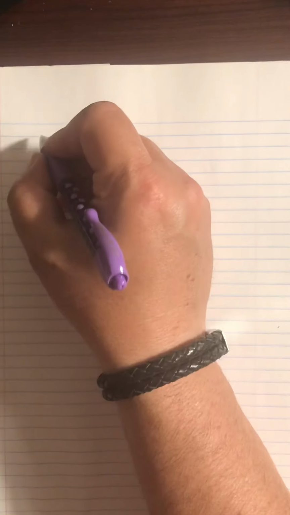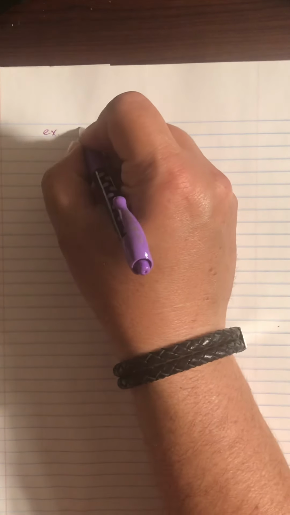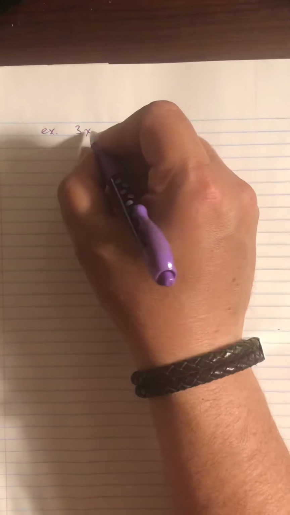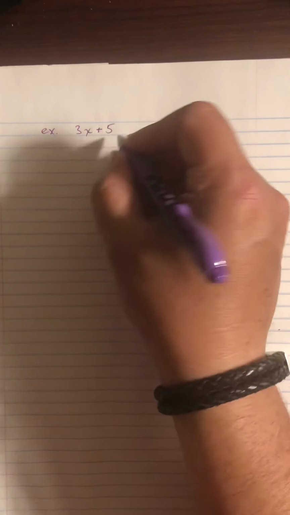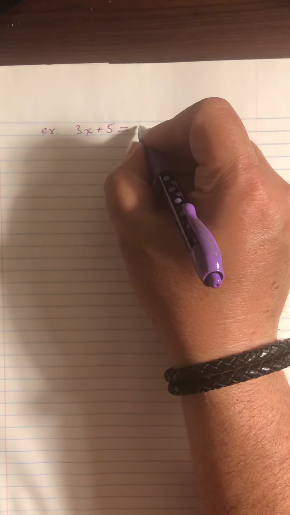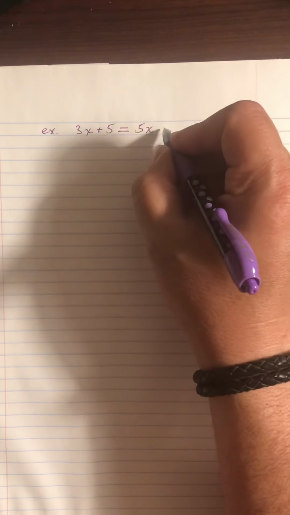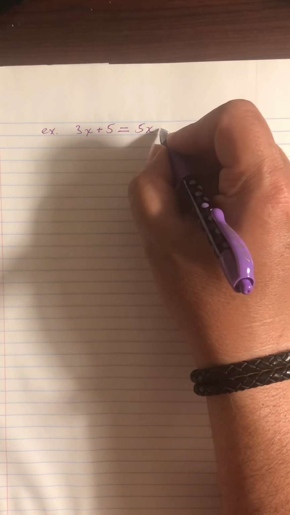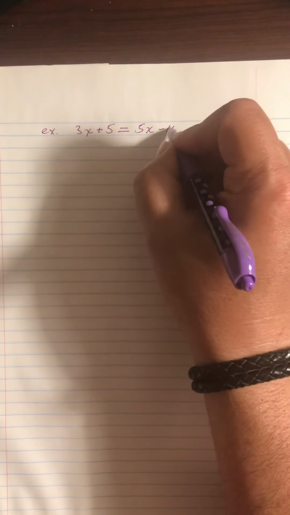However, there comes problems that you will see in your assignments here where you may end up with a variable and a constant, a variable, let's do 5x, and a constant, let's do minus 15. So now look at our problem here. There's nothing to dictate where I put my V and where I put my C.